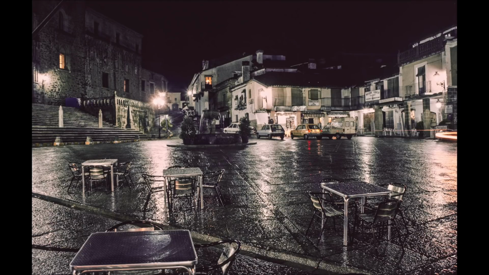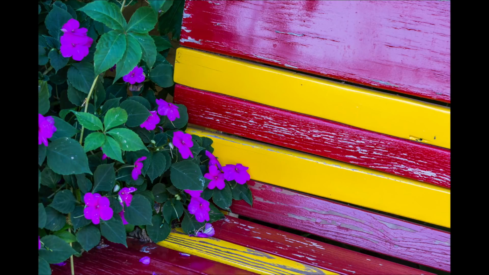And finally, move in closer. This is a way to show a chair or a bench in a completely different light, because you don't normally see it this way. And in this case, a few flowers on the end of this particular bench, and you just see a part of the bench, just a portion of it.